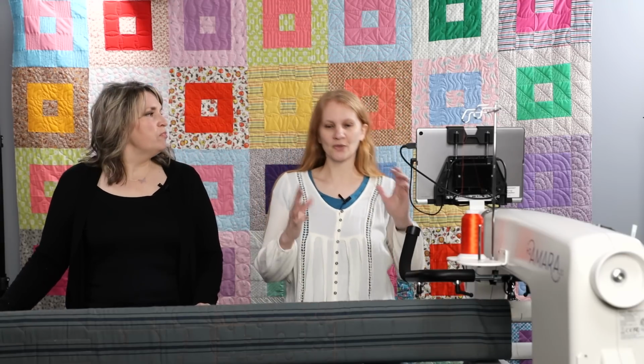Yeah, so this one's a little bit different. The goal for this one is, rather than fill the entire space, we're going to break up the space and quilt part of it, but leave part of it unquilted to give it some different depth and just a different look.